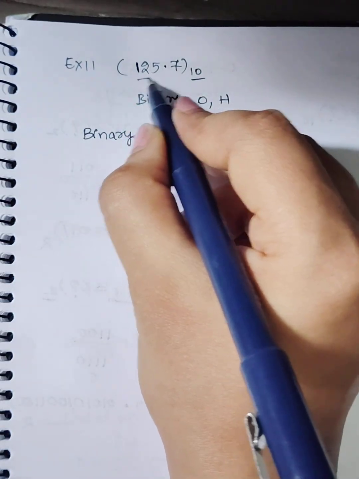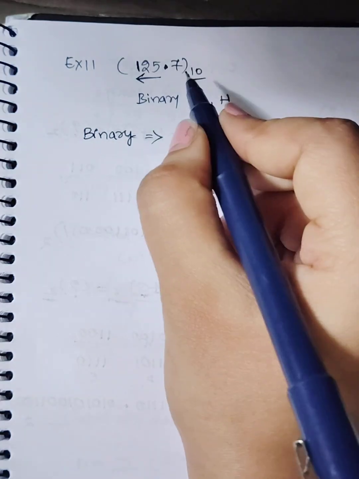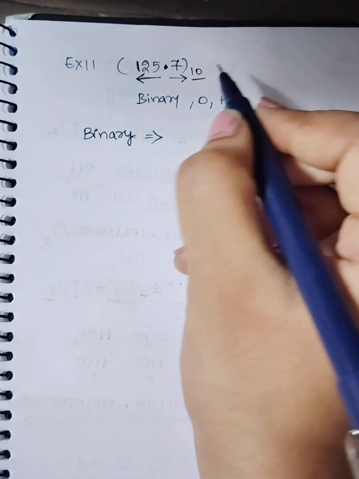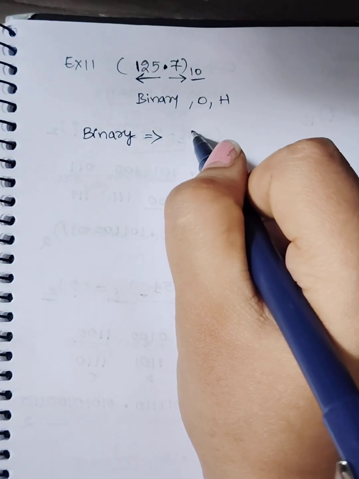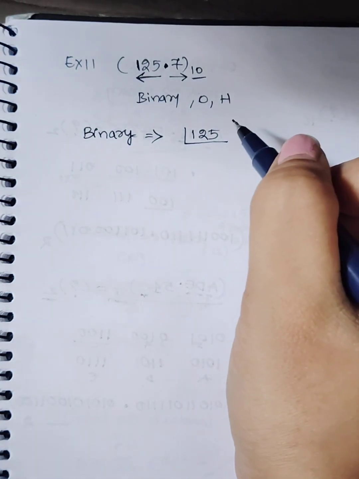For the whole number before the radix point, we need to do successive division. For the number after the radix point, we need to do successive multiplication. So we will first do successive division. For 125, we already did it in our previous video.